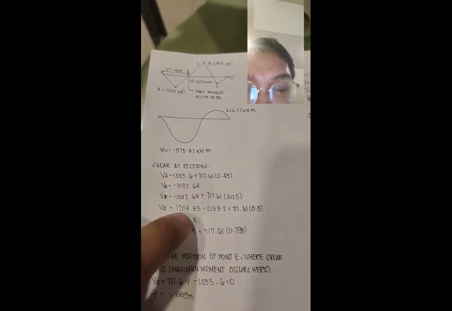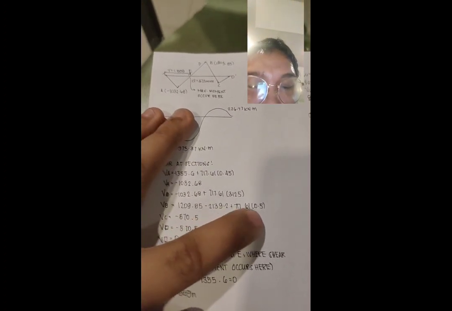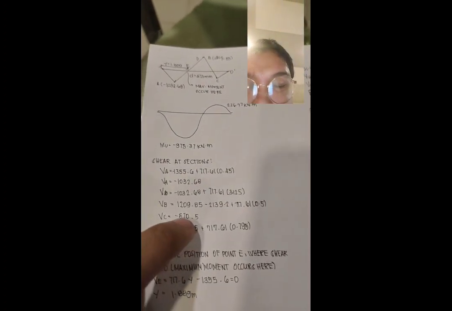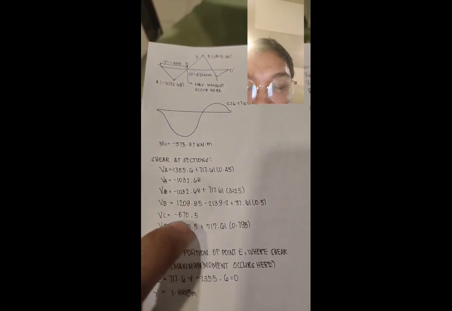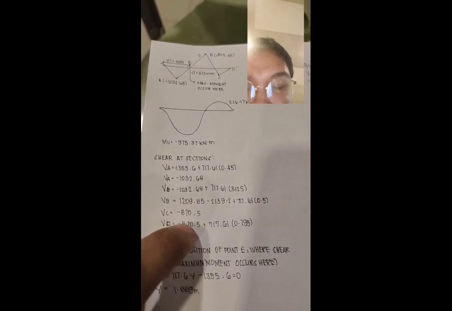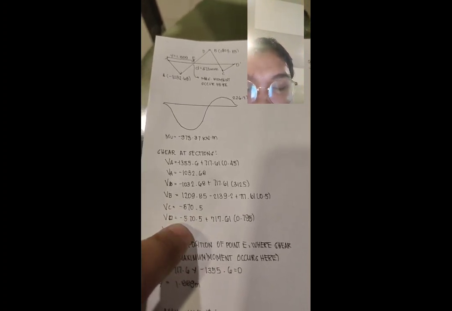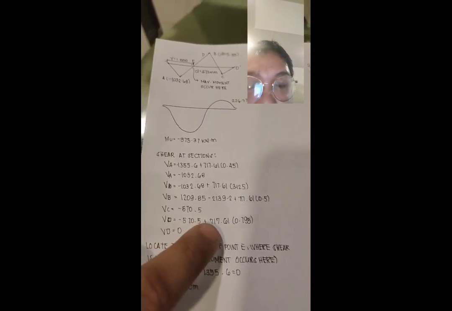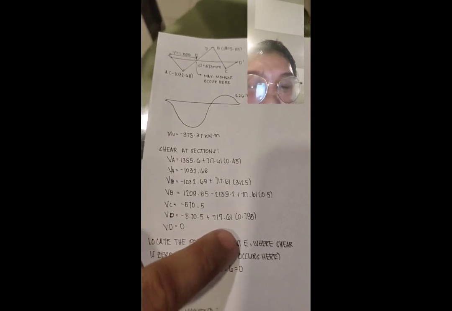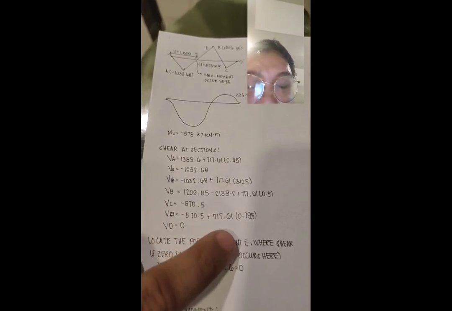So VB is now 2,939.2 plus 717.61 times 0.5. Then VC is negative 570.5, and VD is negative 570.5 plus 717.61 multiplied by 0.795, so 0.